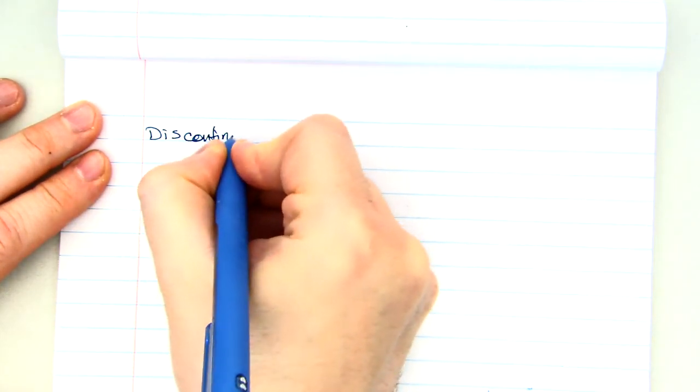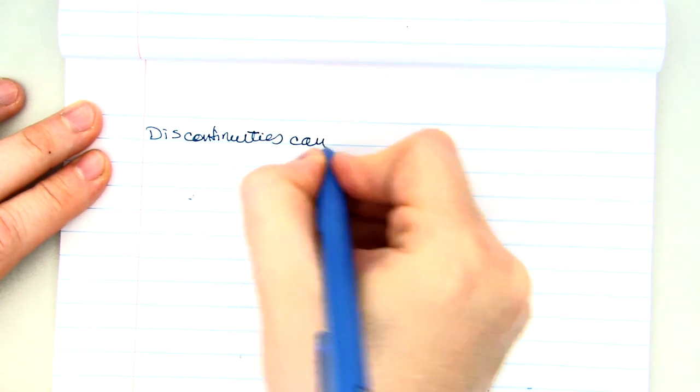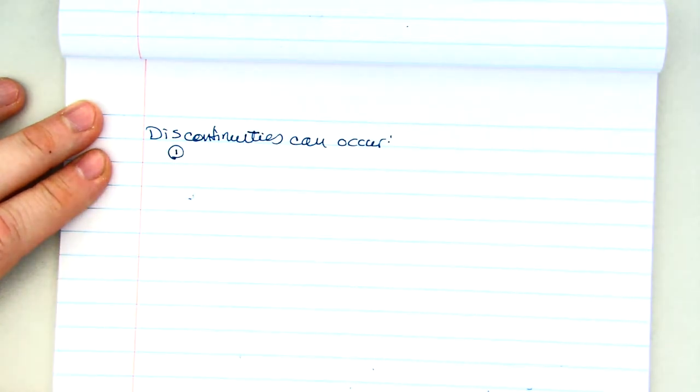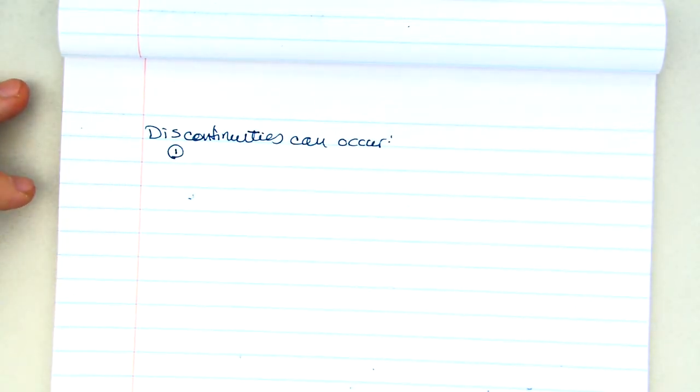There are two places we are going to focus on trying to find these discontinuities. Discontinuities can occur either where the denominator equals 0.